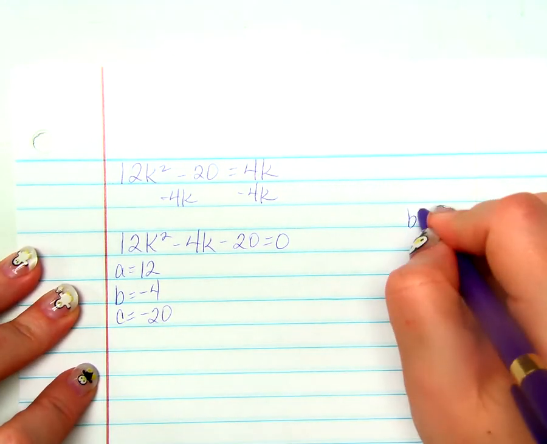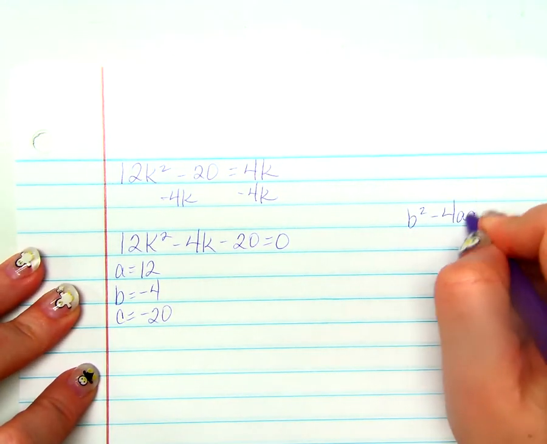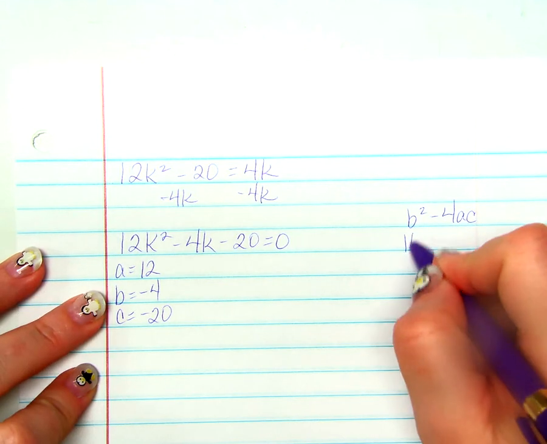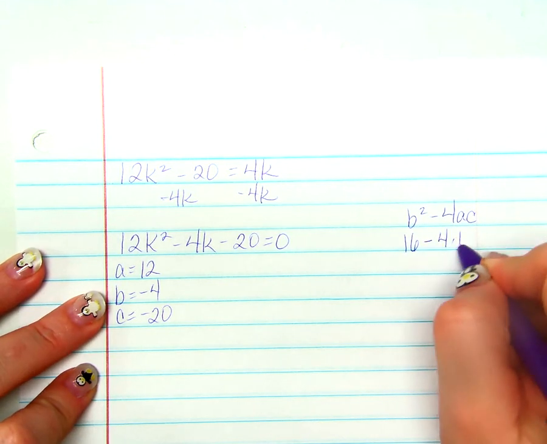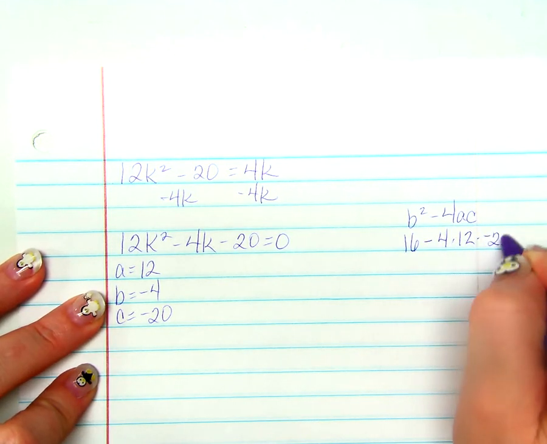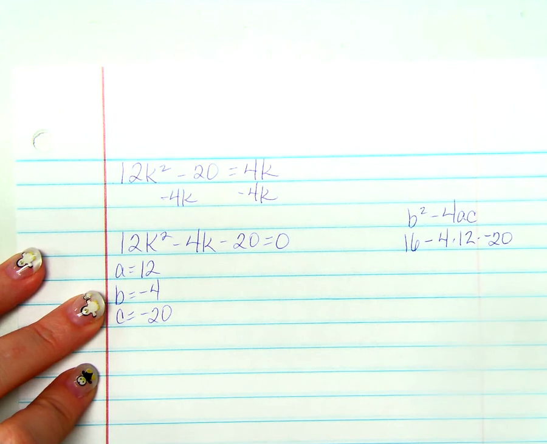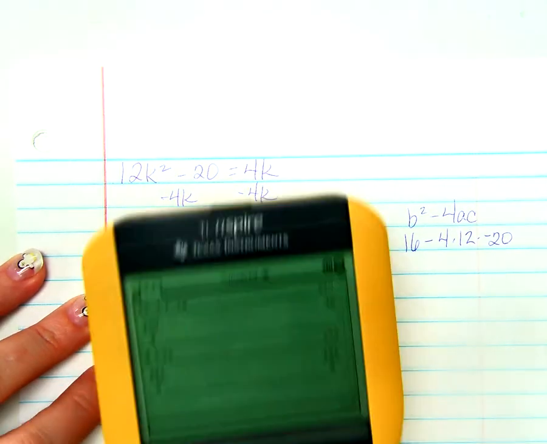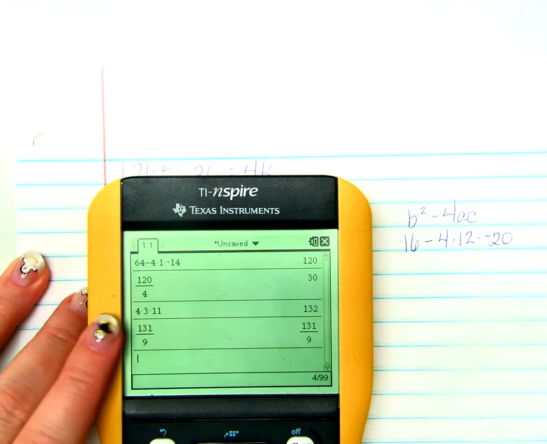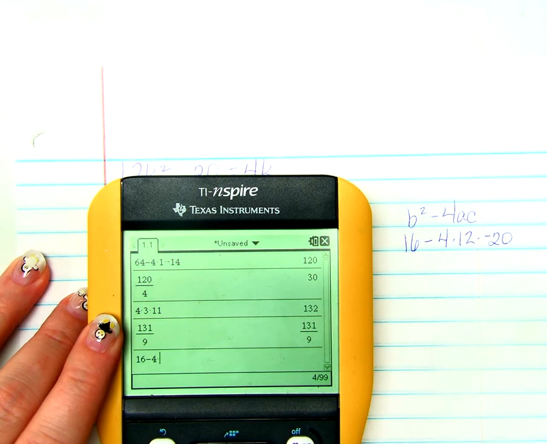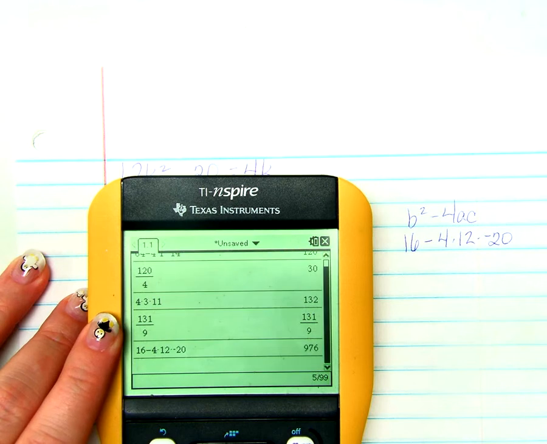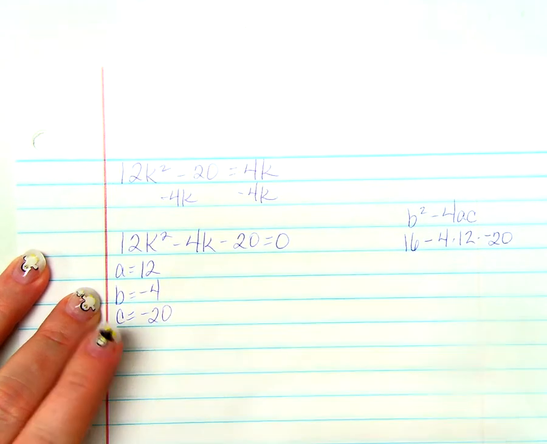So I go find my discriminant, b squared minus 4ac. B squared is 16 minus 4 times 12 times negative 20. Okay? Be real careful when you're putting something like that in your calculator, because you have 16 minus 4 times 12 times negative 20. Make sure you have that in there. And we get 976.